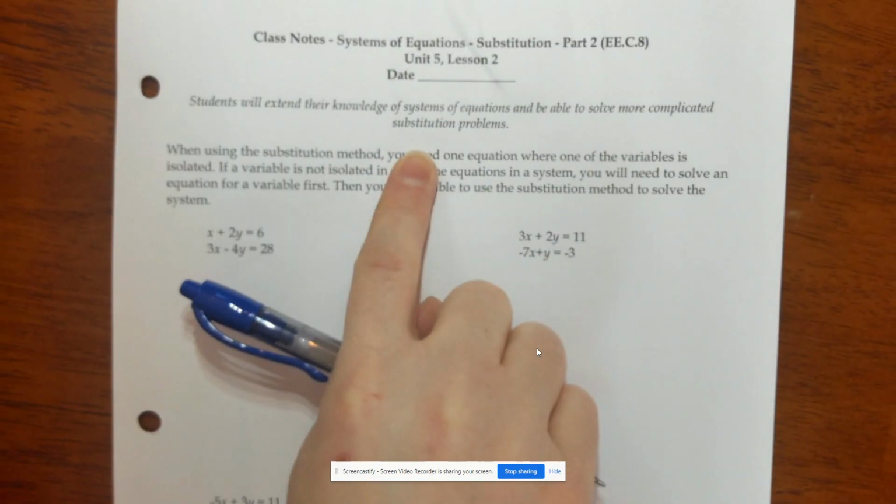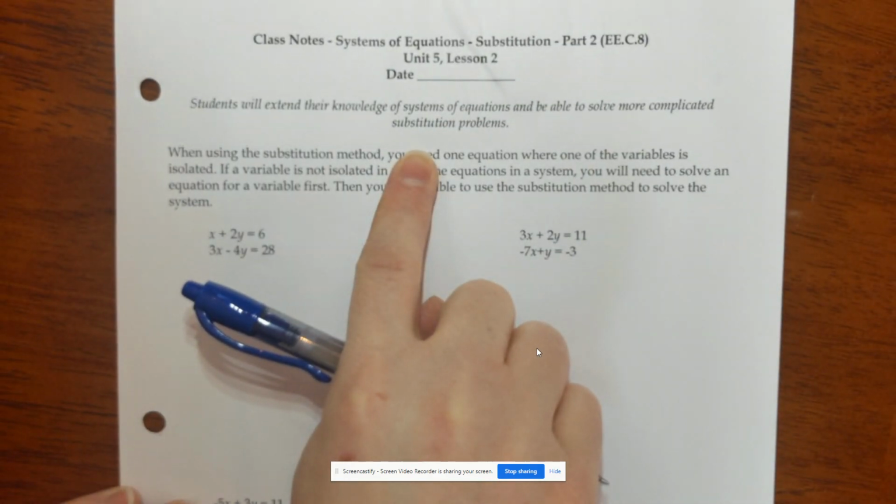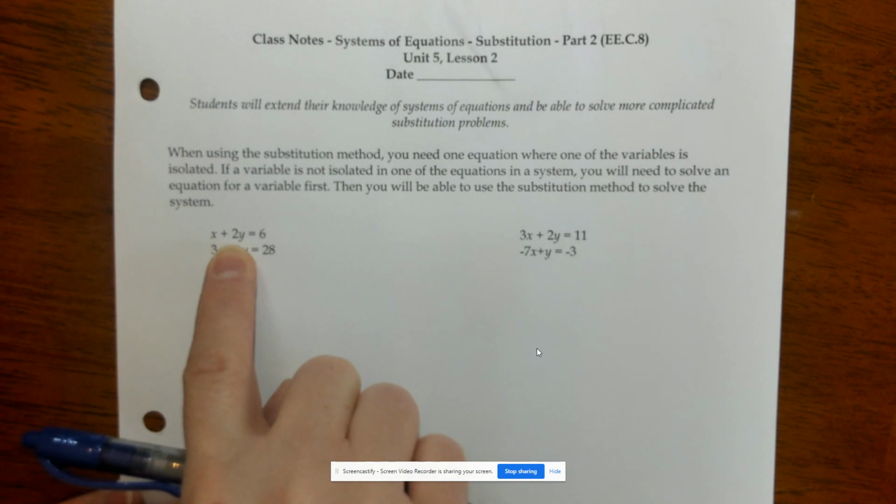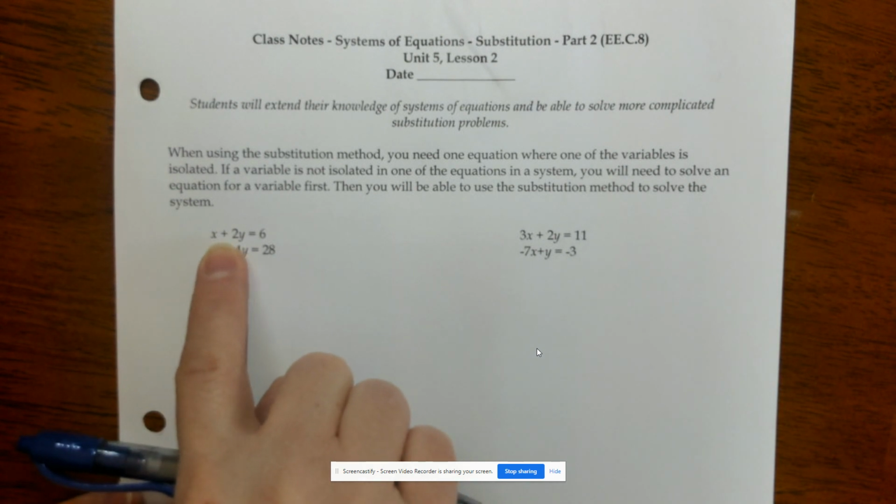Hey guys, so today we are going to talk about substitution part 2, and we're going to look at equations where you don't already have one variable that's alone. So for example, the top equation here, you can see that I have x plus 2y, but x isn't alone, even though it doesn't have a coefficient.